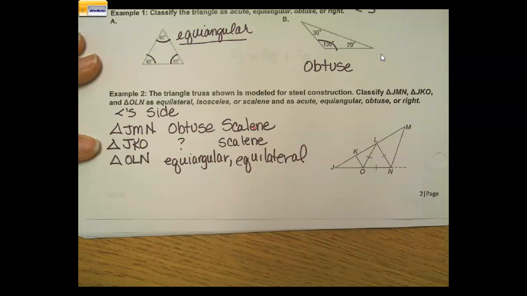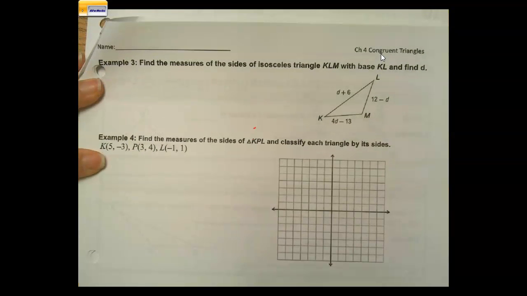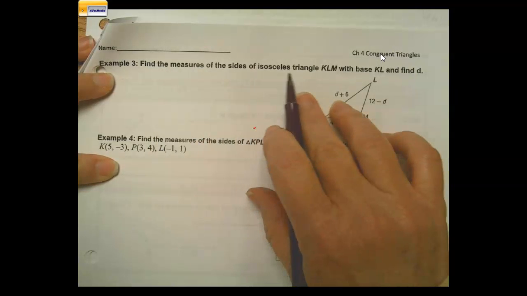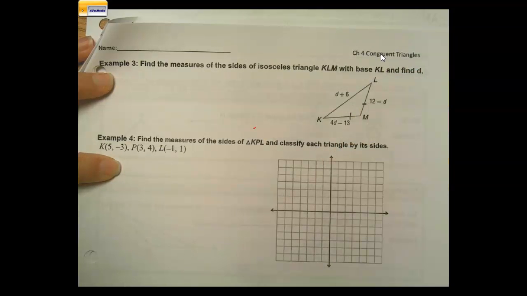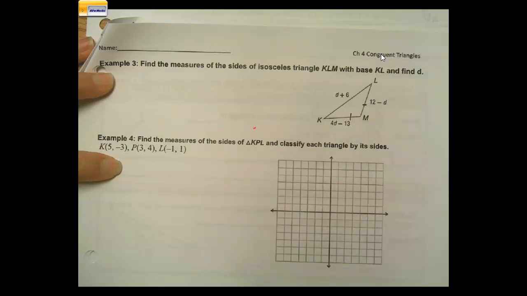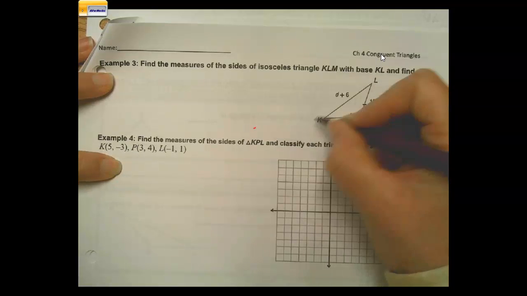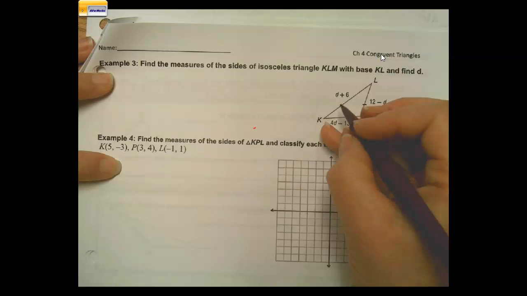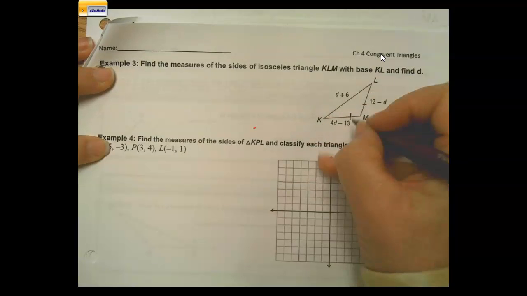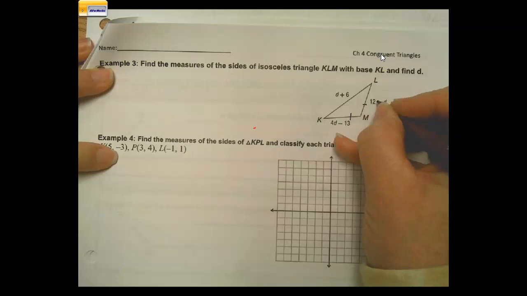Okay. Next, so what do we know? It says find the measures of the sides of the isosceles triangle. So unfortunately these are not marked. I don't know why. I don't know if it's just the printing or why they're not marked, but they should be marked because it's telling us it's an isosceles. This is our hypotenuse. So obviously that cannot be equal to those two. Okay, but here's my base, KL. Okay, so find D. So to find D, we know that these two are equal.